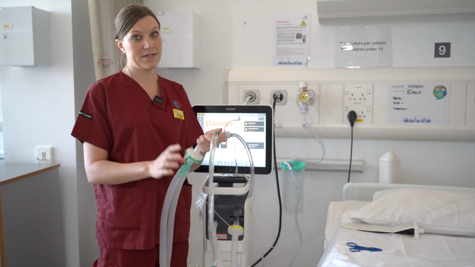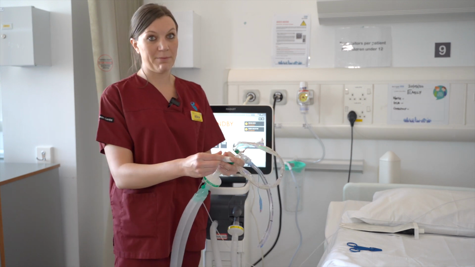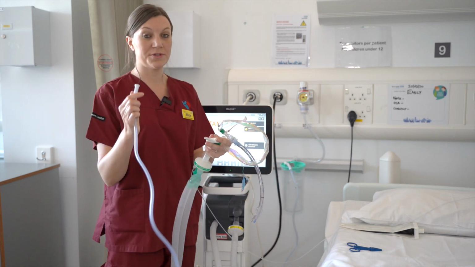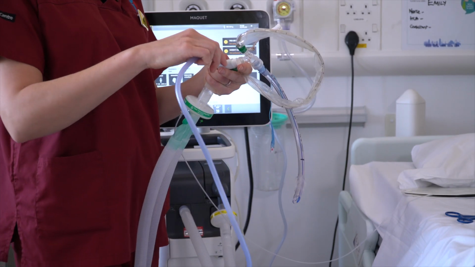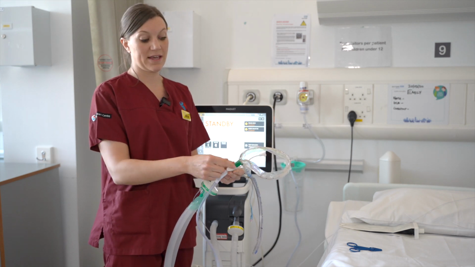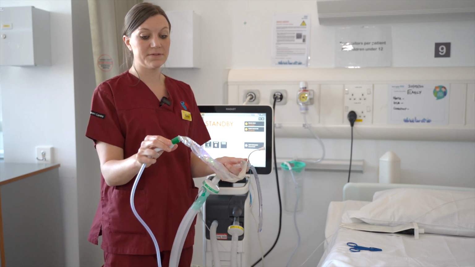To apply your suction and suction the patient, you remove the cap from the end of the suction, attach your suction from the wall. You then need to lift and twist the cap, allowing it to be depressed.